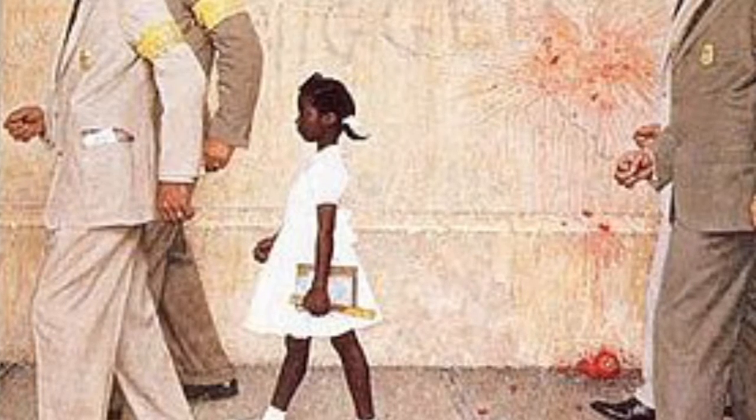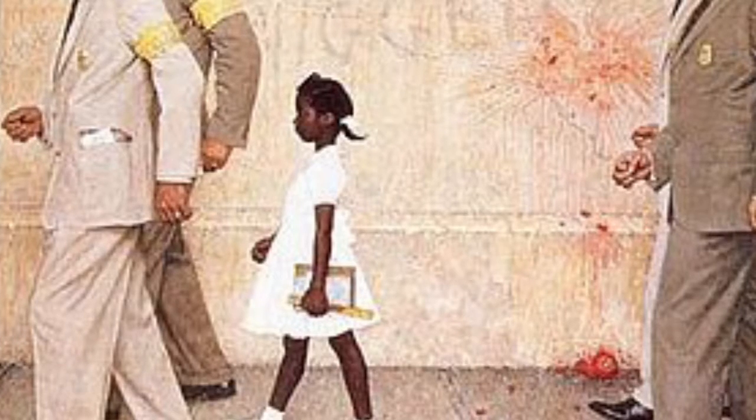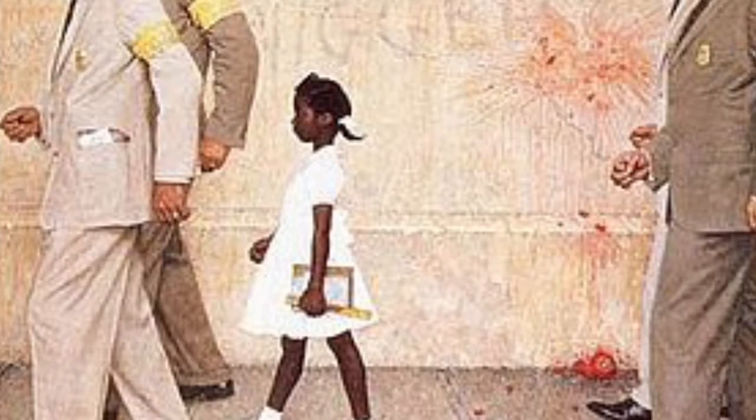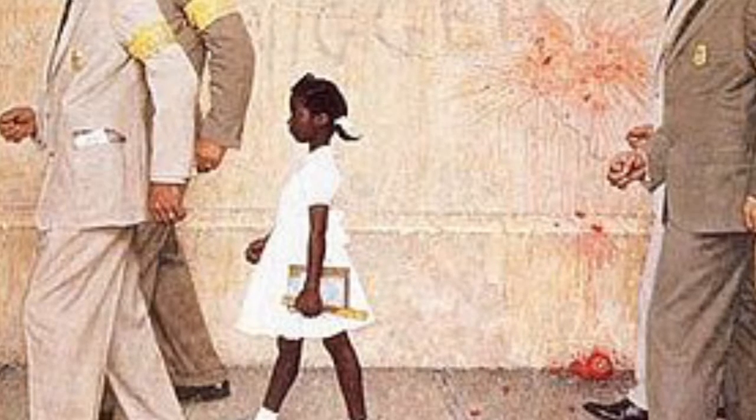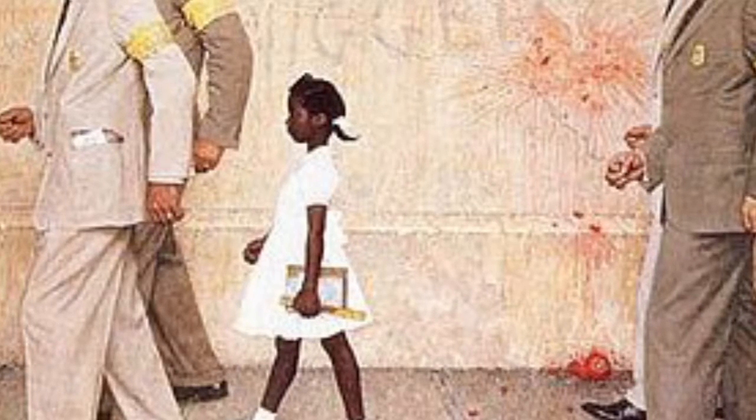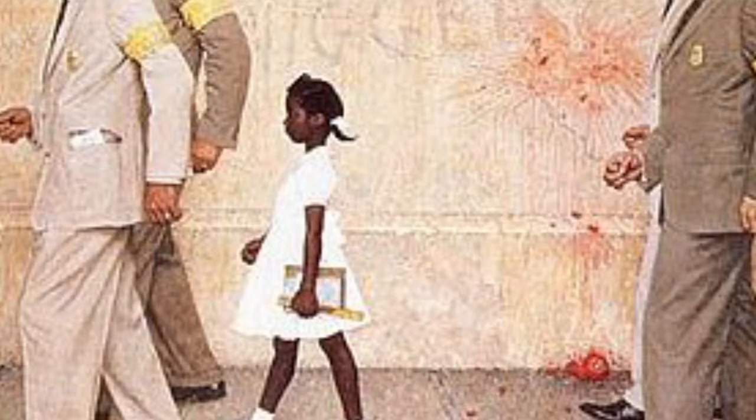The painting shows Ruby Bridges, a 6-year-old African American girl, going to an all-white school on November 4, 1960, during the New Orleans school desegregation crisis. She is being escorted by 4 U.S. Marshals walking in front of protesters.